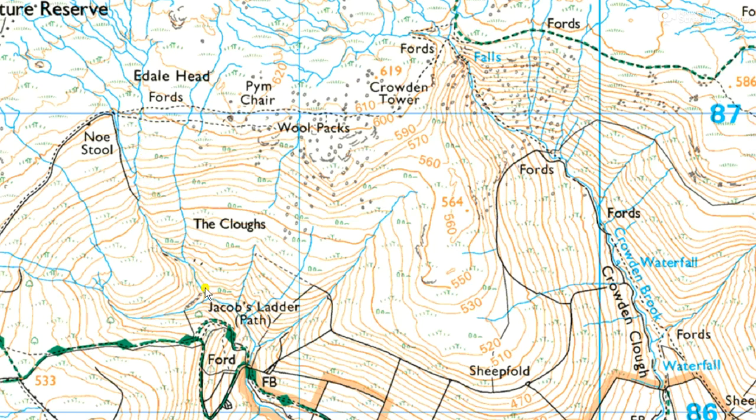And also we've got this one here going off to the right. We've also got this flatter area of the cloughs here before the ground steepens further above it, so that kind of fits. These two streams, well, they don't split. This one doesn't split.